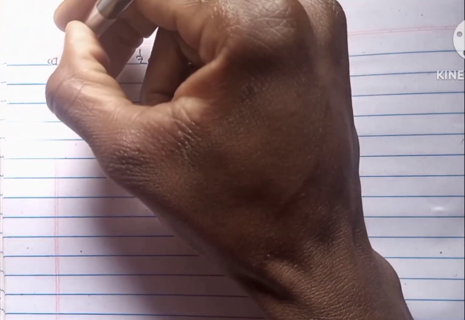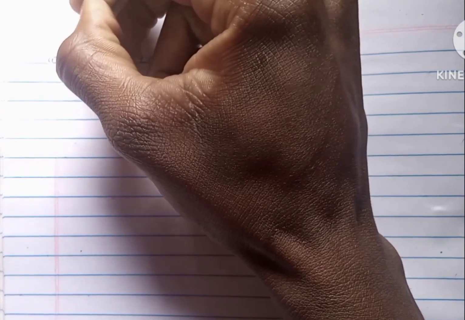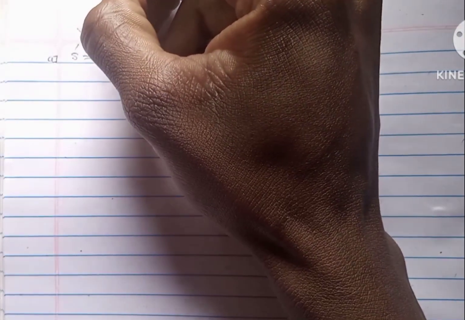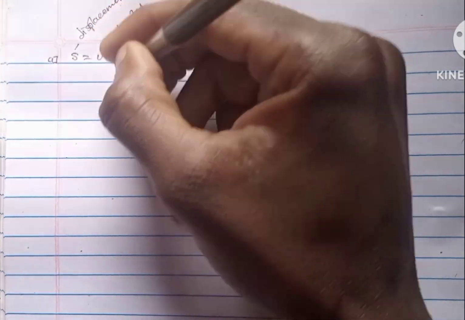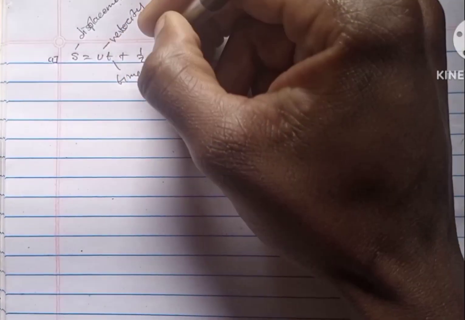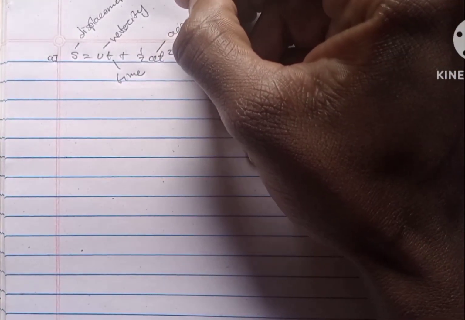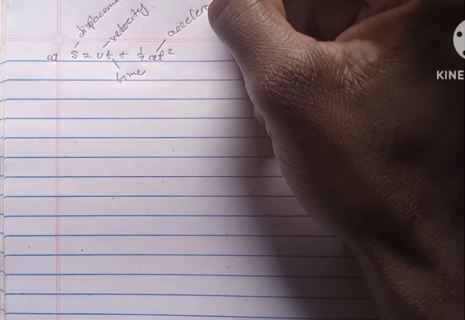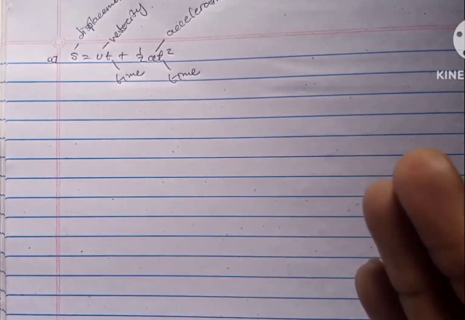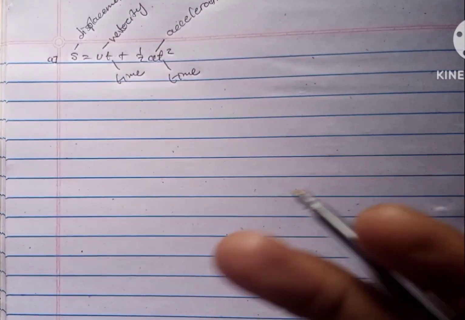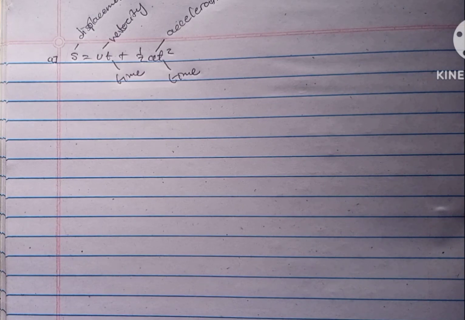So we have s, which is displacement, u, which is velocity, t, which is time, a, which is acceleration, and t, which is time. After identifying these quantities, we're now going to write the SI units of these quantities.